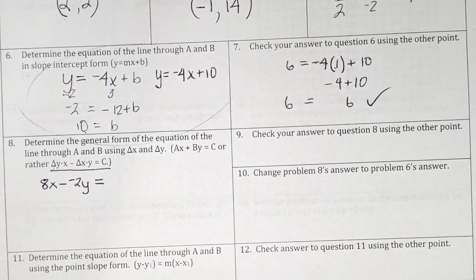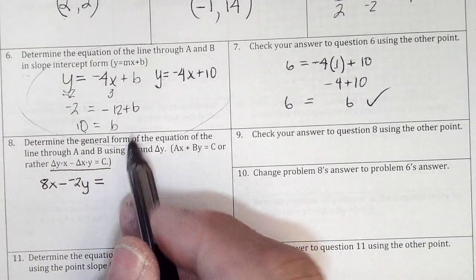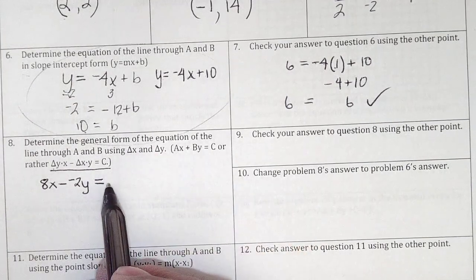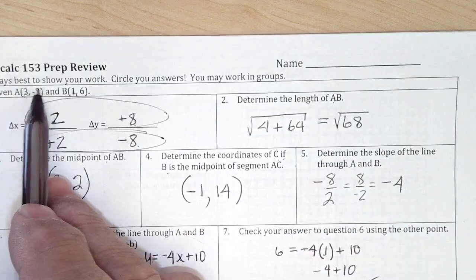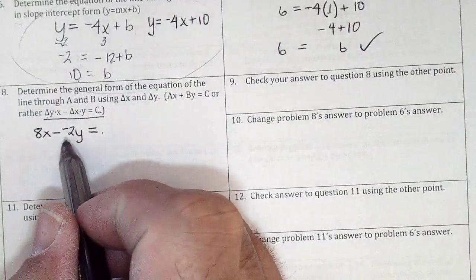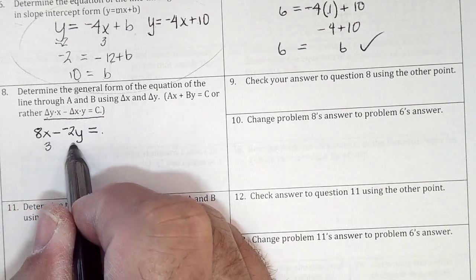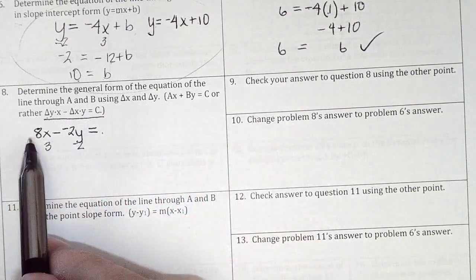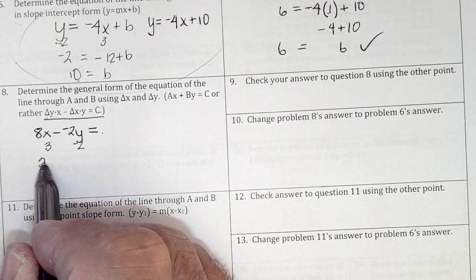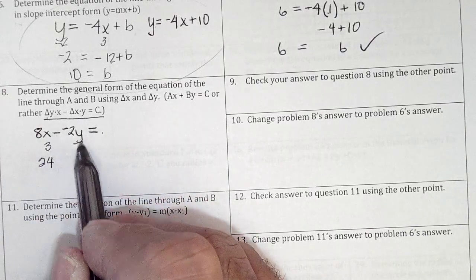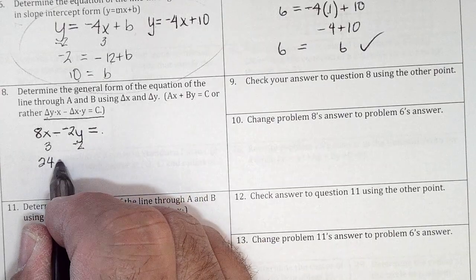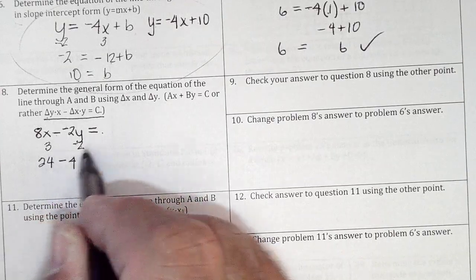Let's just see what the constant has to be. So if I put in 3 and -2 for my x and y, I get 8 times 3, 24, minus a minus is plus, and then times a negative, that makes -4.